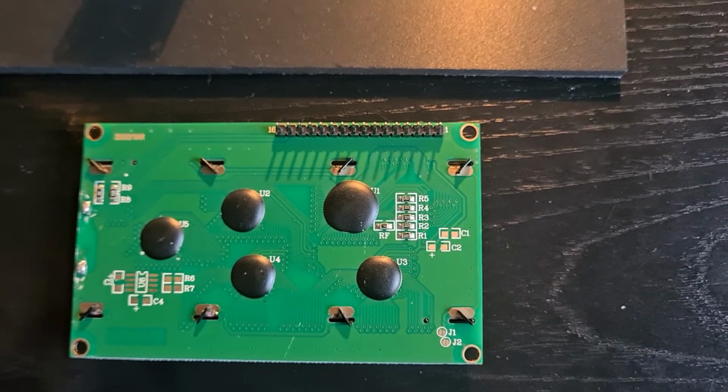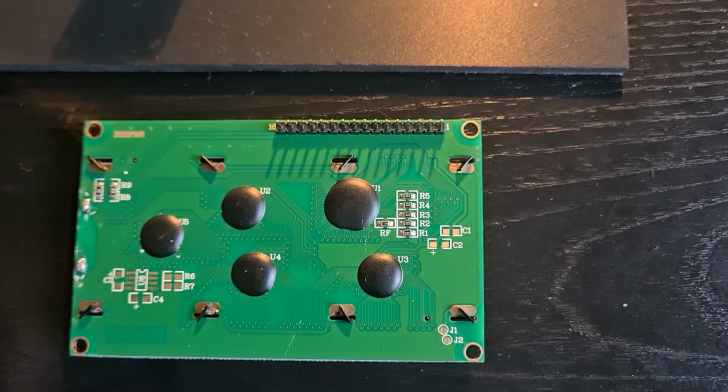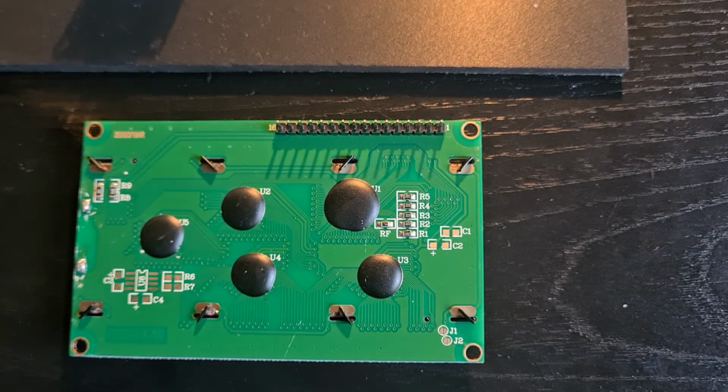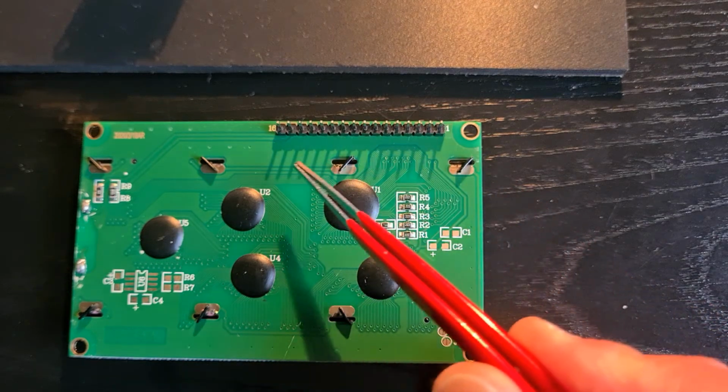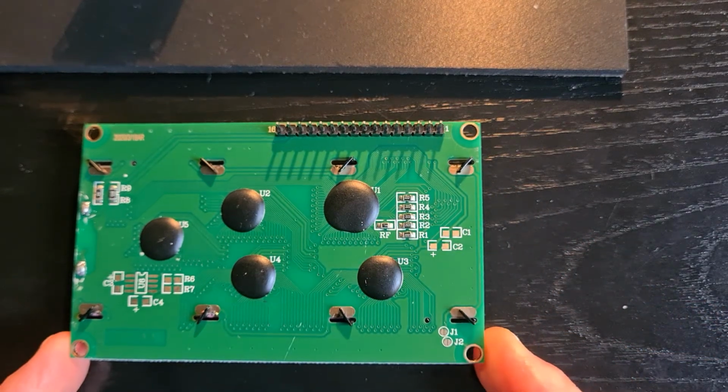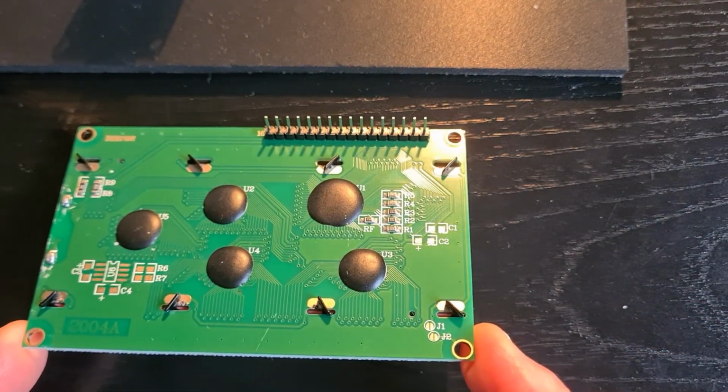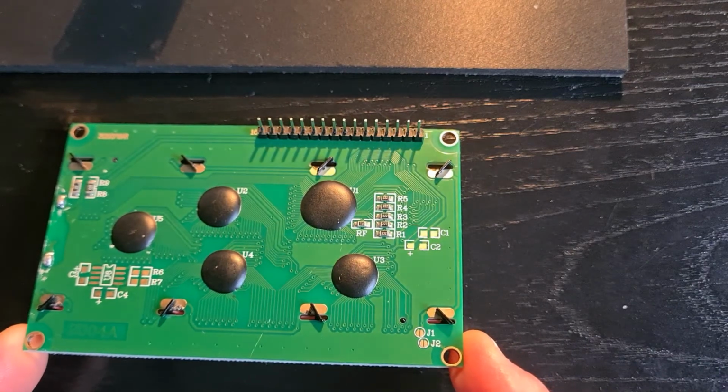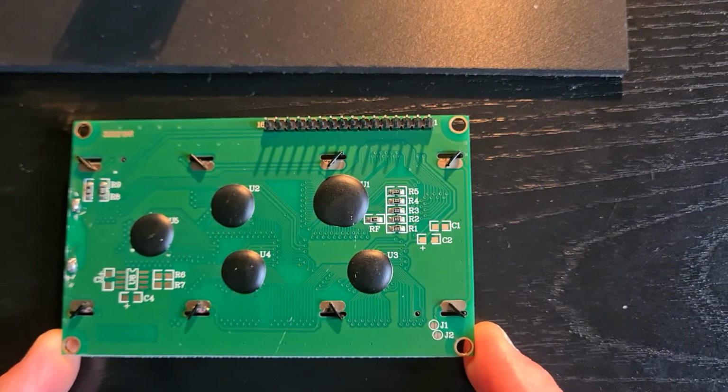The dimensions of that LCD display are good for integrating in a breadboard because the header pins that are soldered to that display have the perfect distance for putting it into a breadboard.